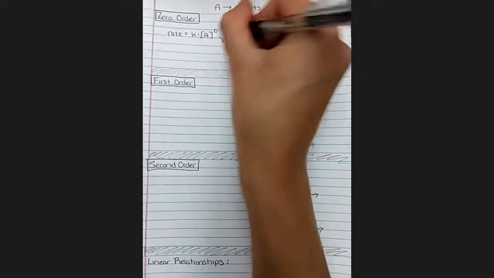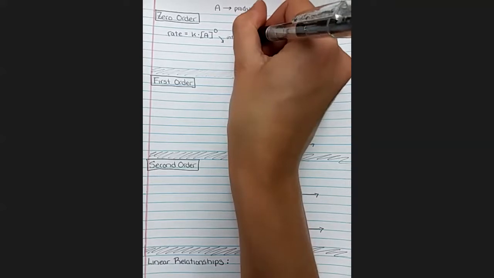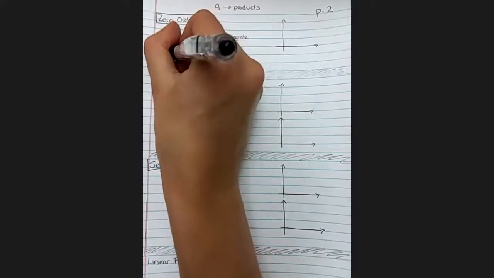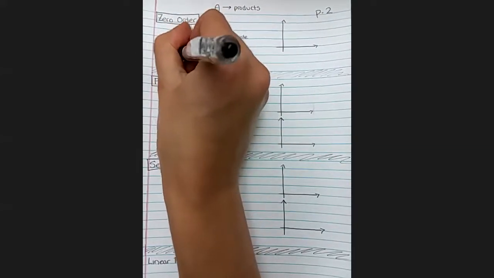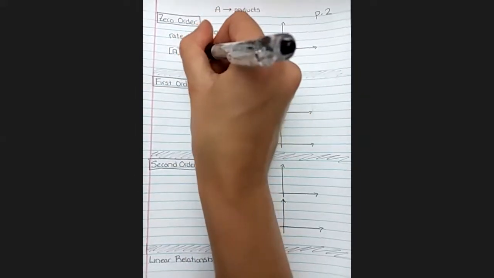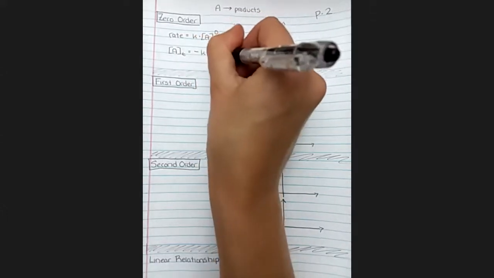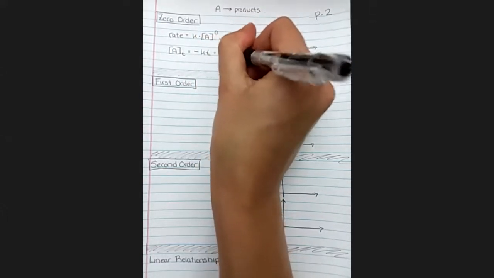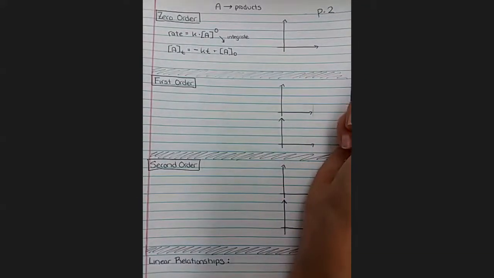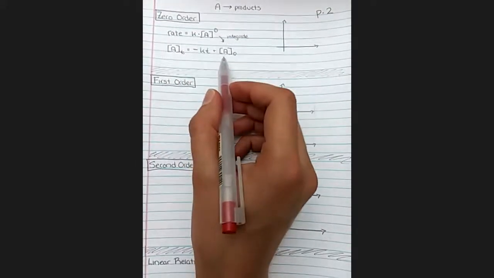So then if we integrate this with respect to time, we get the integrated rate law, which looks like this. Concentration of A at time t equals negative k times t plus the concentration of A initially. This is the simplest of all the rate laws. And if you squint, you can see that this looks a lot like the equation for a line.